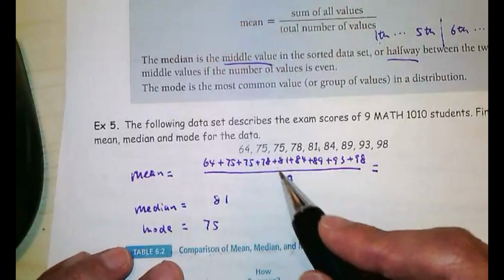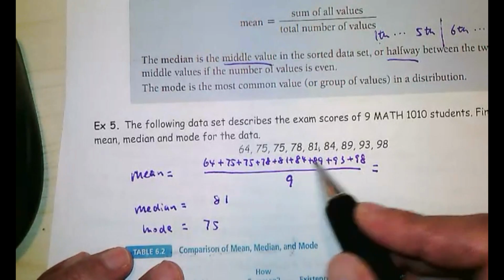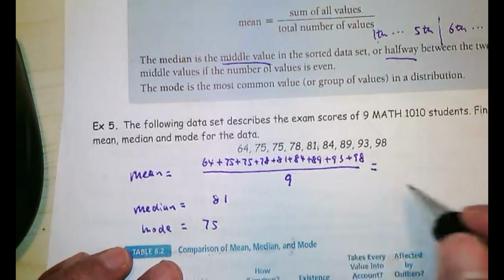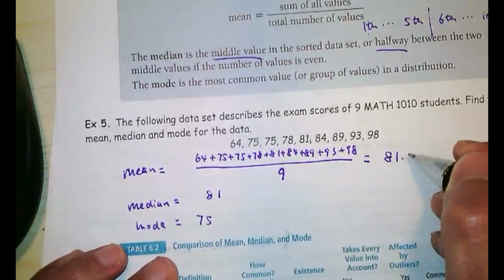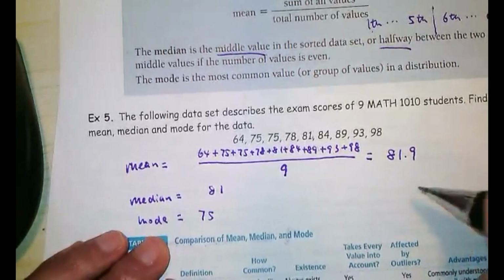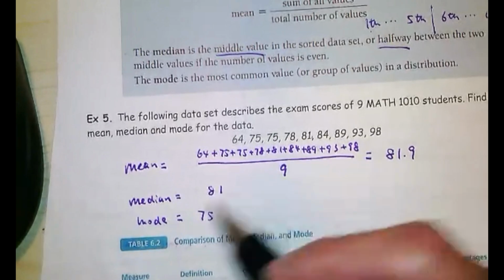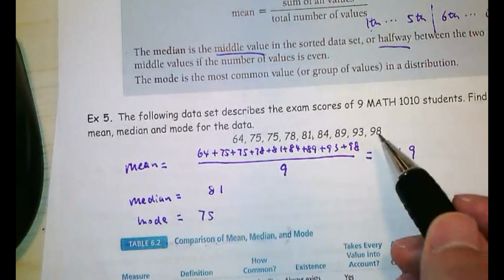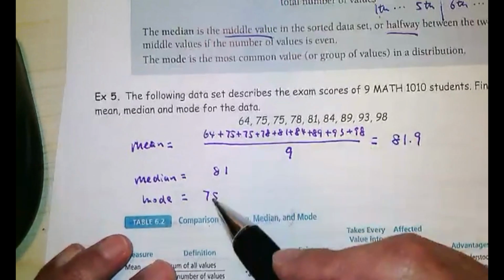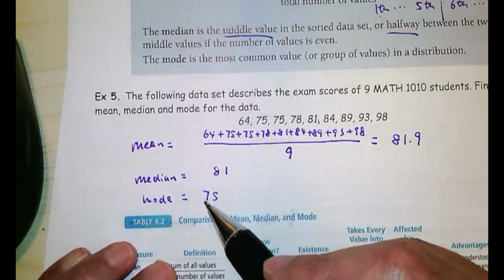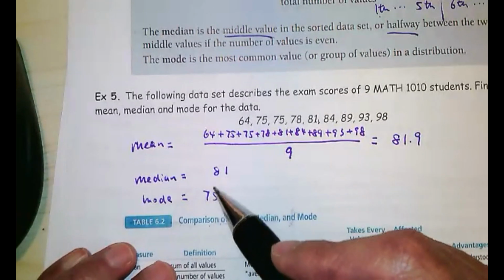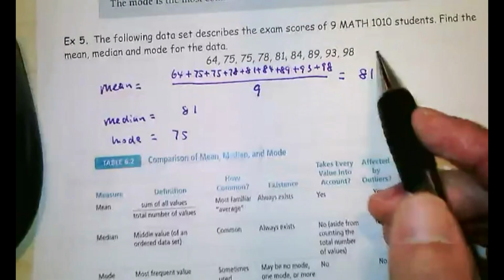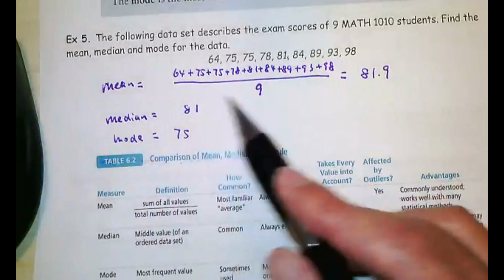Does anyone figure out what the mean is here? Feel free to speak out or type in the chat session. Thank you, Queen. So the mean is 81.9. The mean and the median, they are different, but they are similar. The mode is a very different concept. It can be very far from the median and the mean. Okay, that's it for this question. Does anyone have any question on this one?